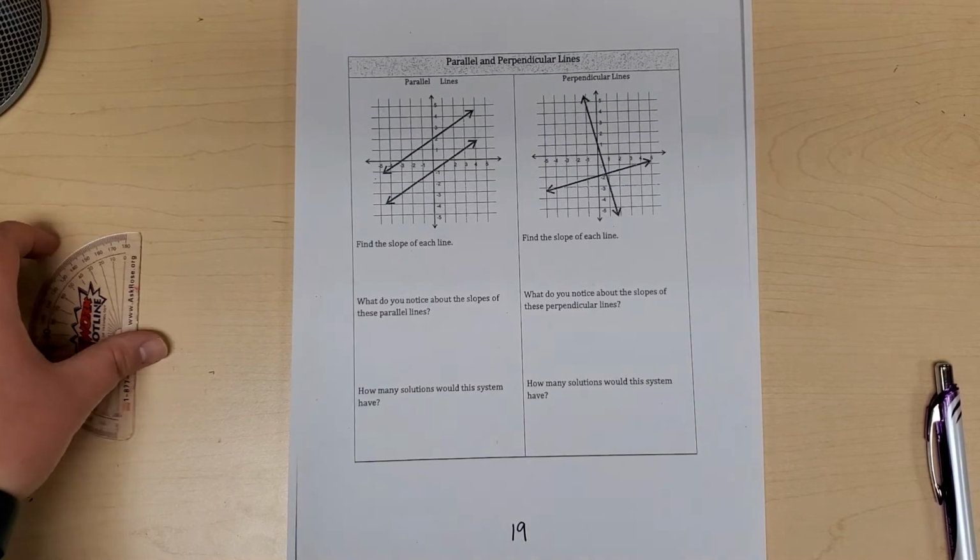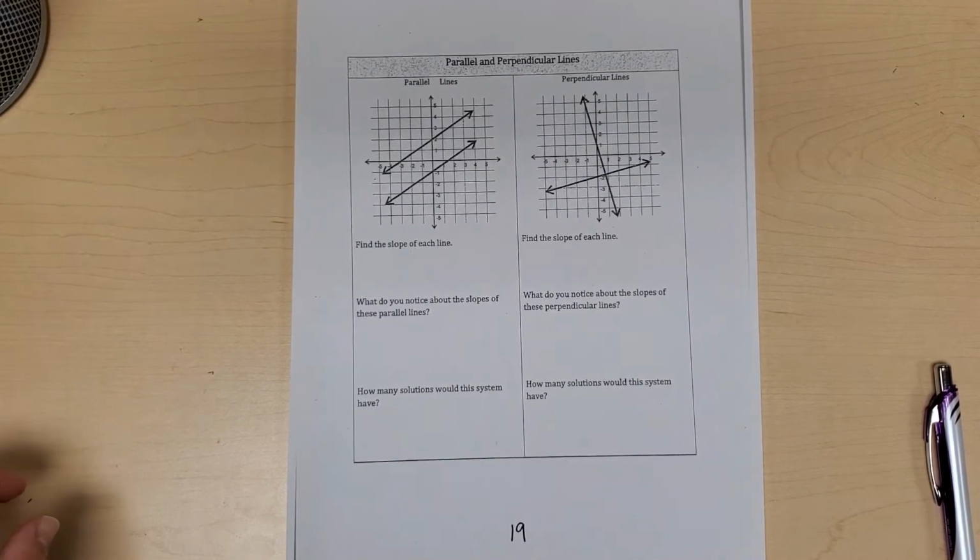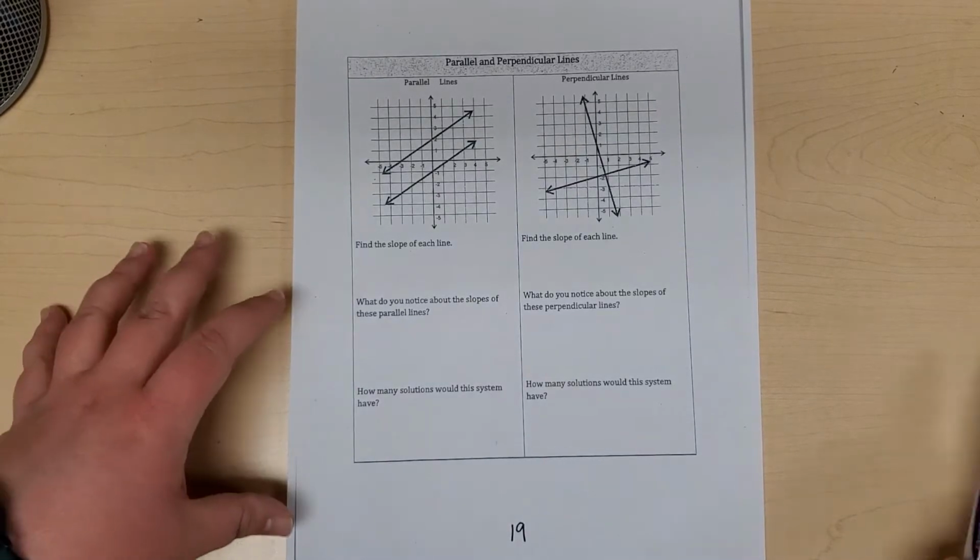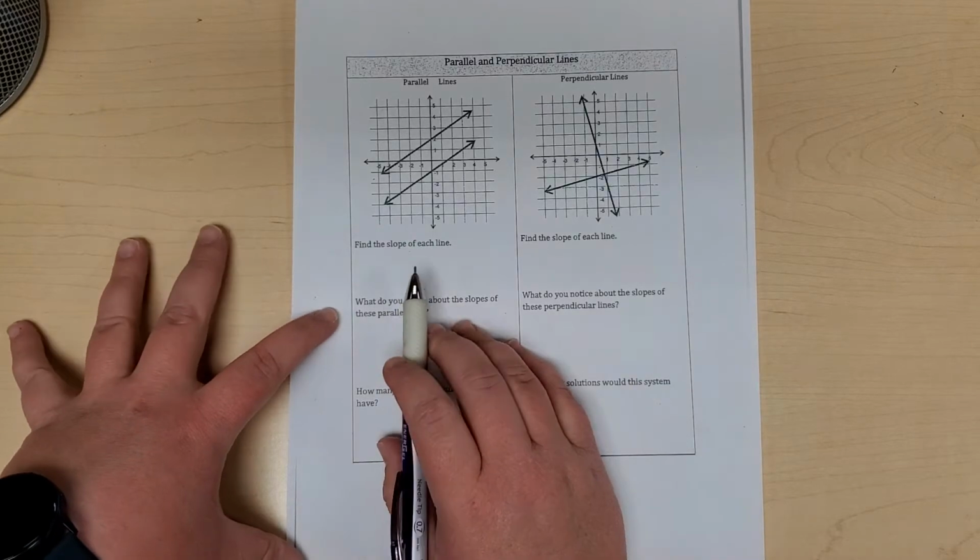Hey guys, in this video we're going to talk about how to tell if lines are parallel or perpendicular. So for this first one here, we're going to talk about parallel lines. So the first thing you want to do is find the slope.